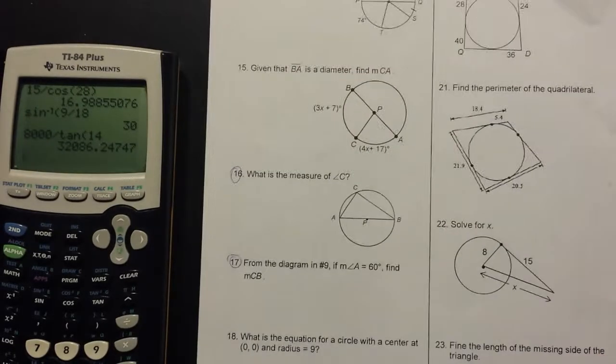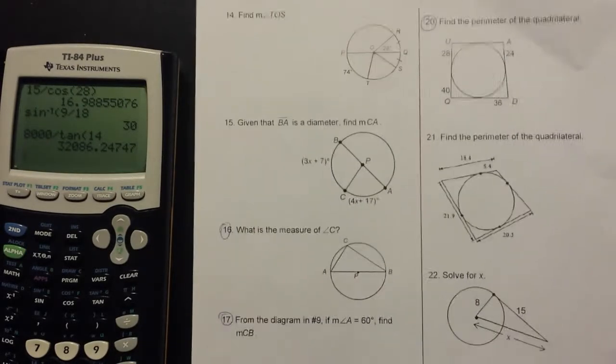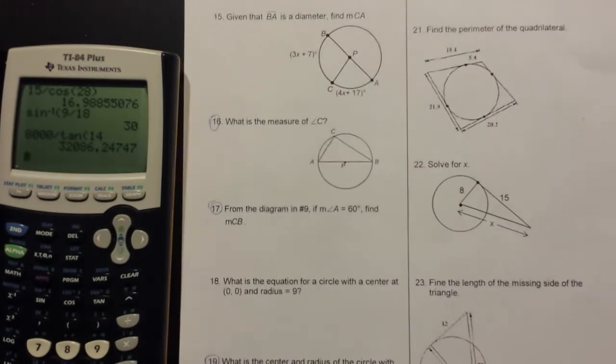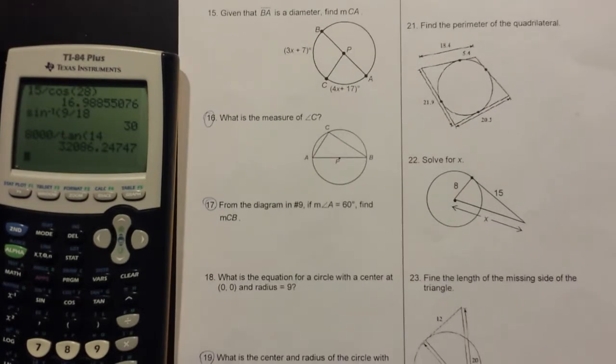Okay. I'm already at 0.2 gigs. Let's run through some of these. I'm just working through the ones I circled.